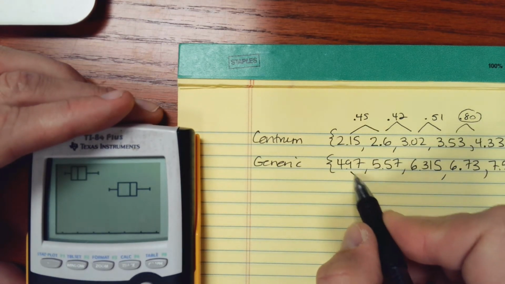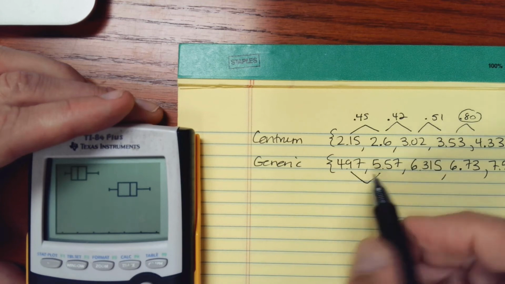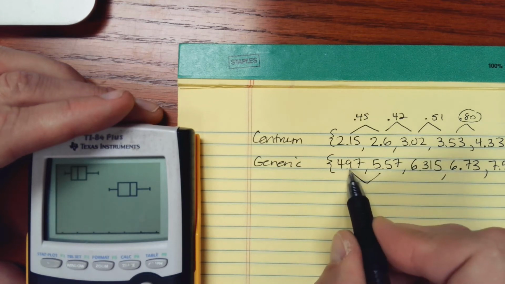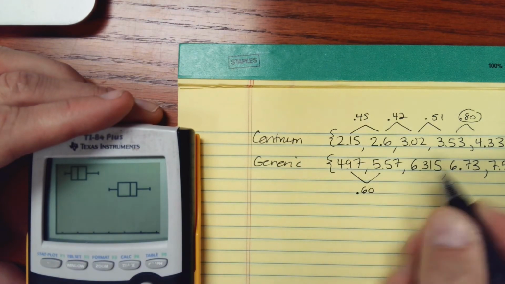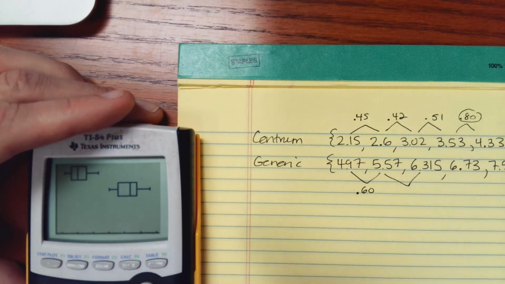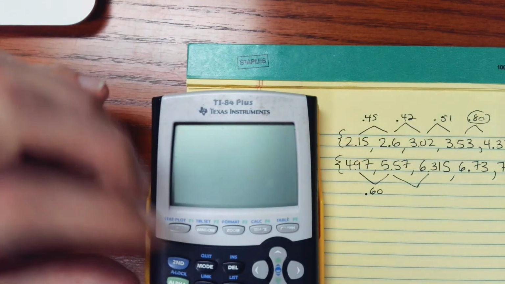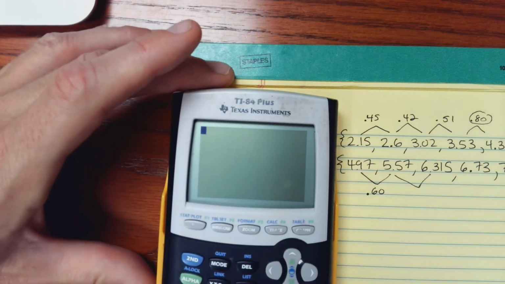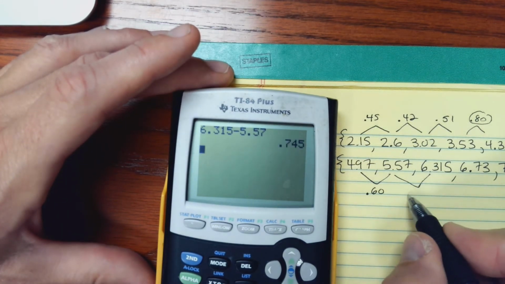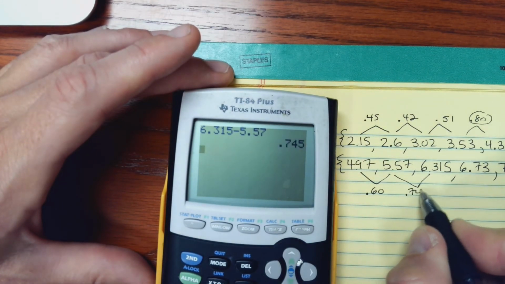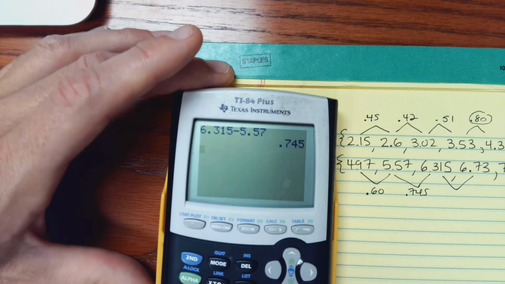What about for the generic brand? In the first quarter, there's a spread of 0.60. Let's see, I'll be lazy here and use my calculator on this one. 6.315 minus 5.57. This has a spread of 0.745, and 6.73 minus 6.315.